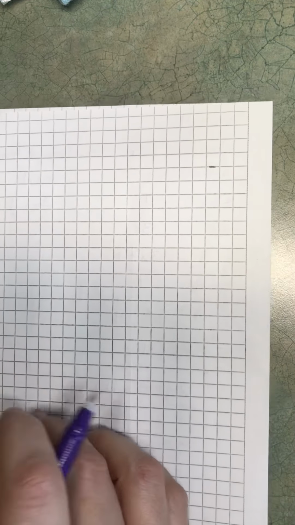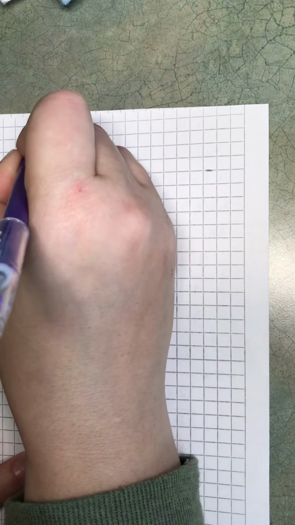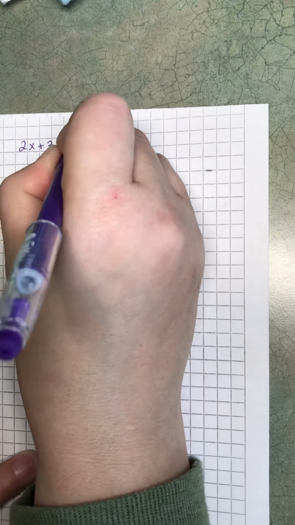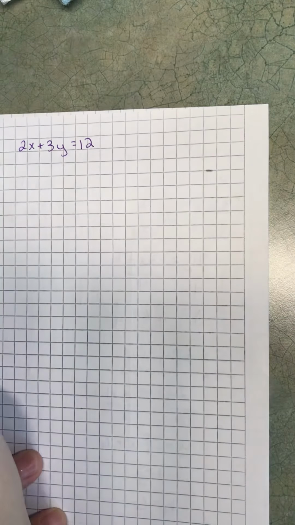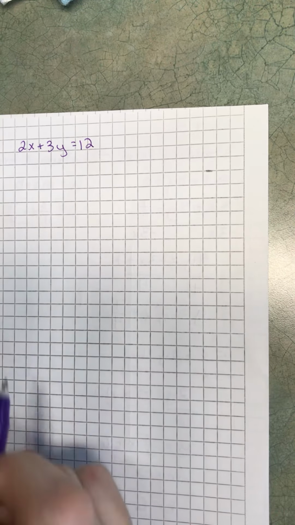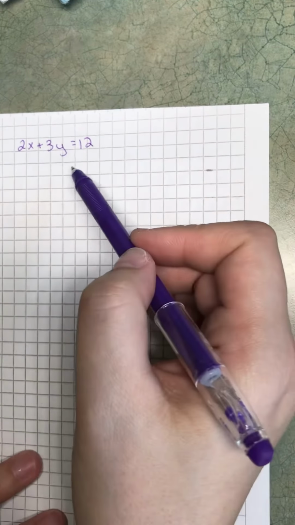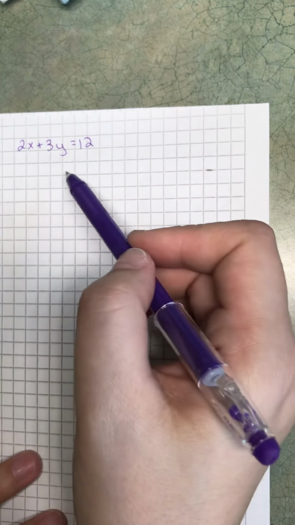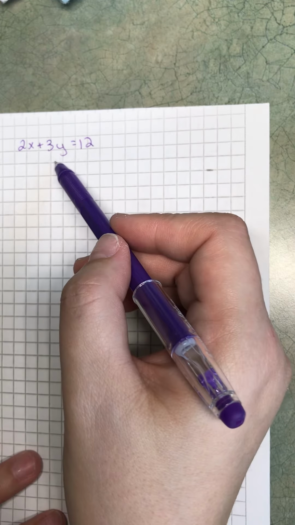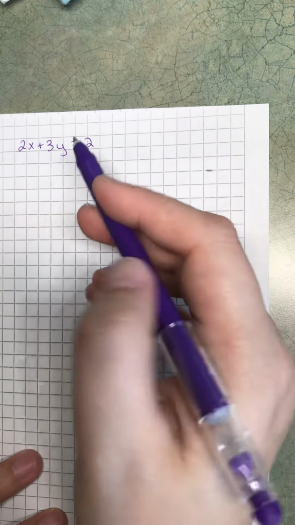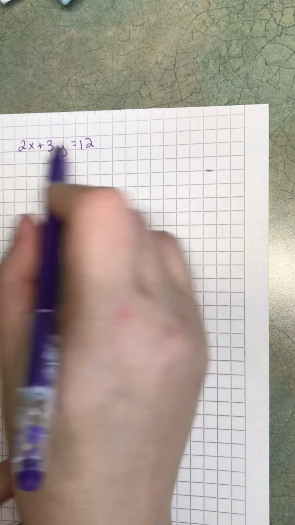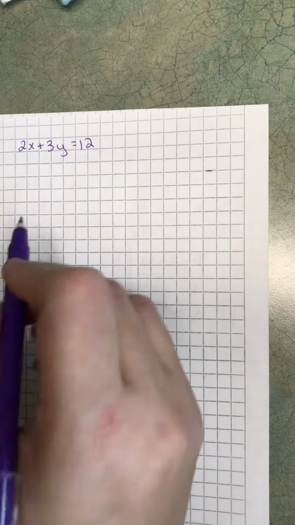Let's do another example. 2x plus 3y equals 12. So this time we're going to go through the whole process. I'm going to rewrite it in y equals mx plus b. I'm going to find my m and my b values, and then I'm going to use those to graph it. So my first step is to convert this to intercept form.